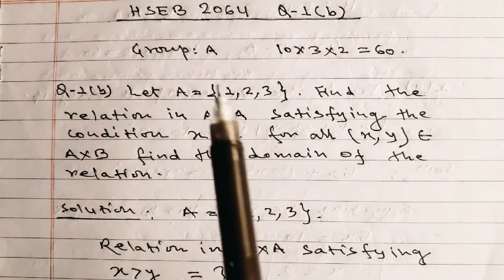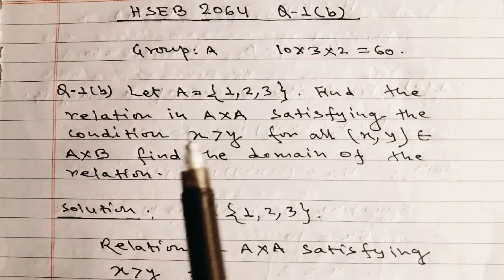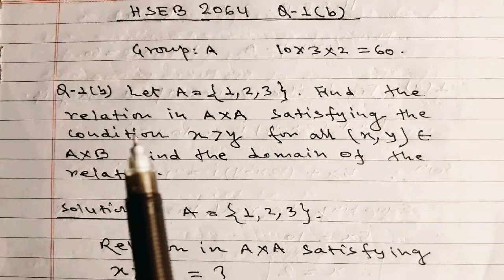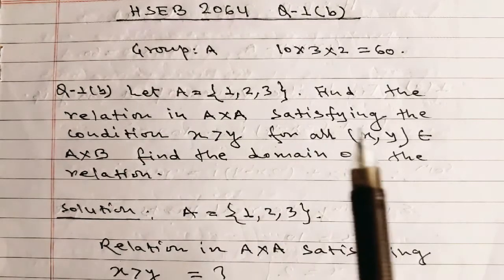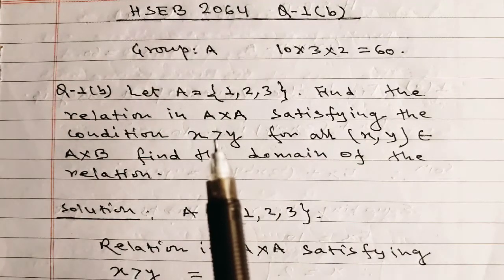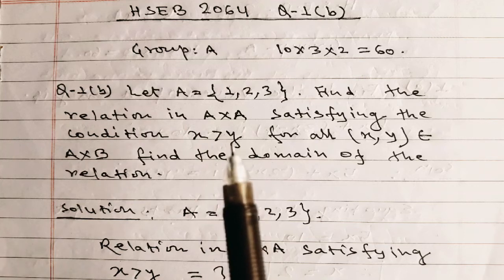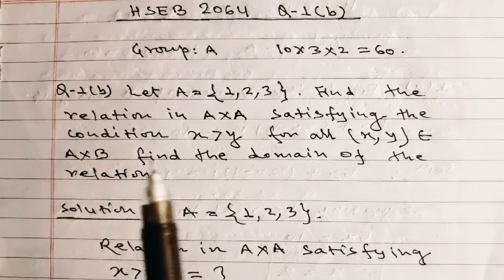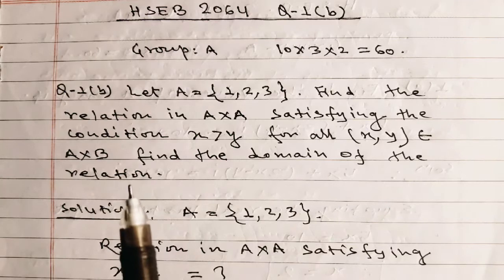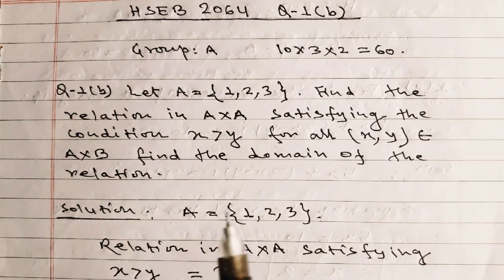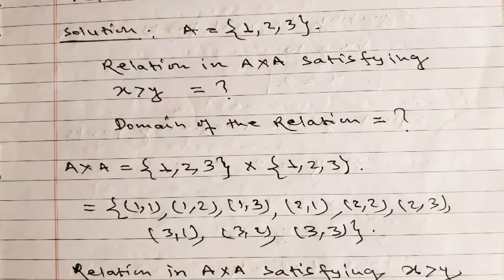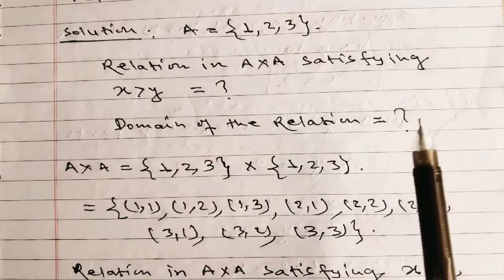Solution. In this case, we are given a set A, and first we have to find A cross A. Then we have to find the relation in A cross A satisfying the condition x greater than y, that means the x component greater than the y component. And then we have to find the domain of the relation. The set A is {1, 2, 3}.